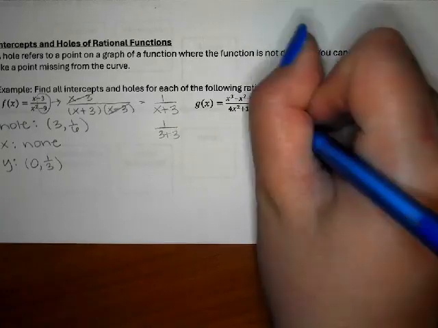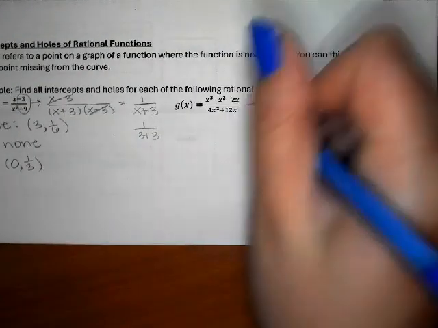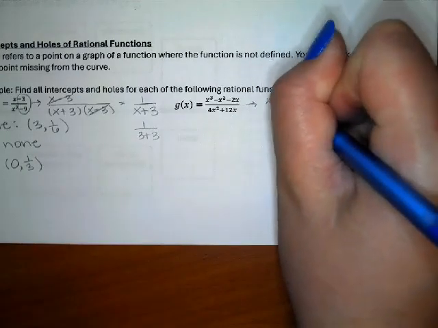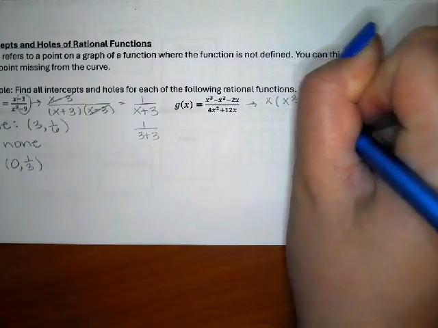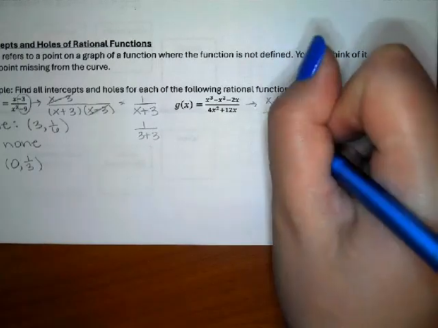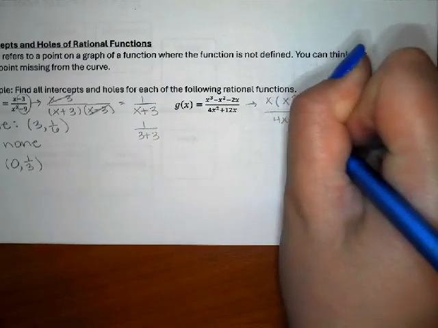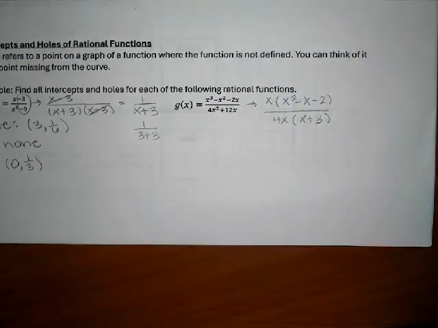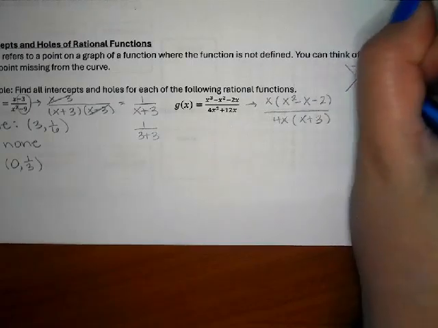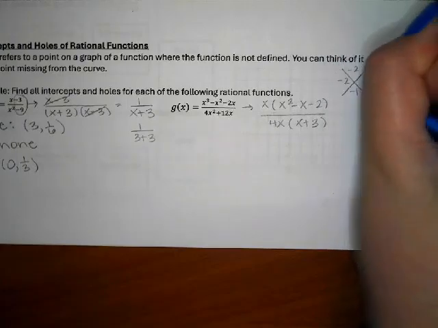All right, so let's try this next one. We need the factored form of the equation to see if there's any factors that cancel. So in the numerator, we have a GCF of x. That leaves us with x squared minus x minus 2. In the denominator, we have a GCF of 4x, which leaves us with x plus 3. And then we have what multiplies to -2 but adds to -1, and that would be -2 and +1.